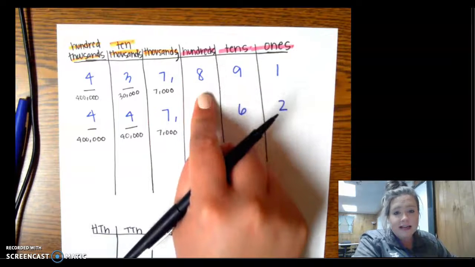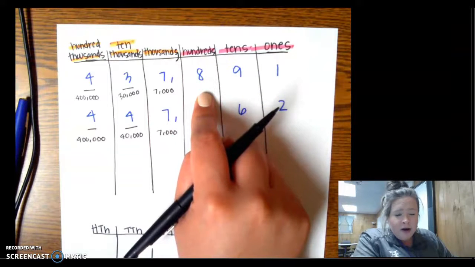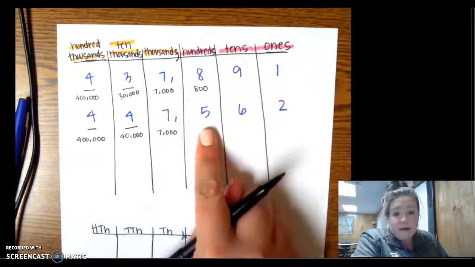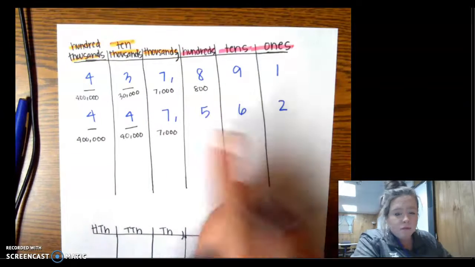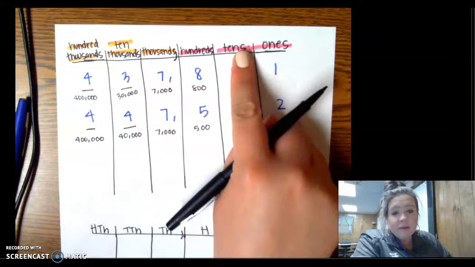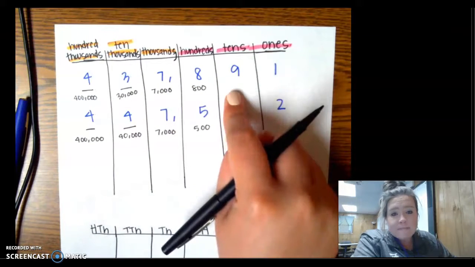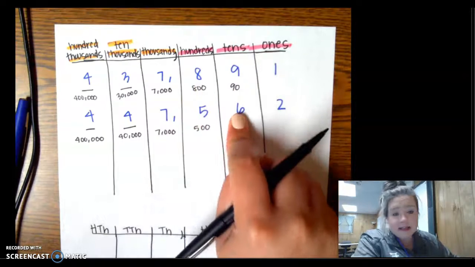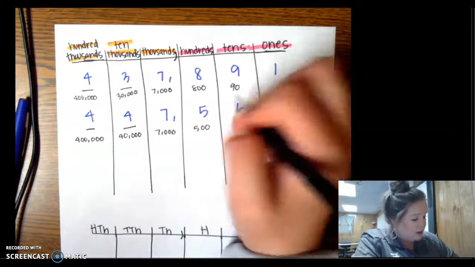So what number is this? 800. Good. What is this going to be? Good. 500. A 9 in the tens place is what? 90. Good job. And a 6 in the tens place is what? 60.